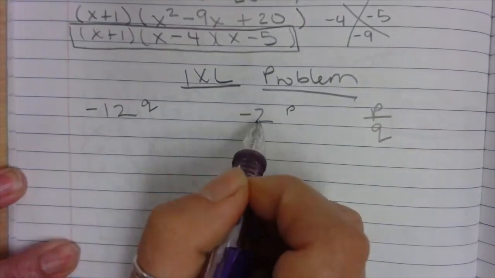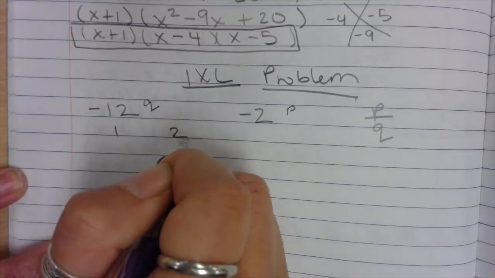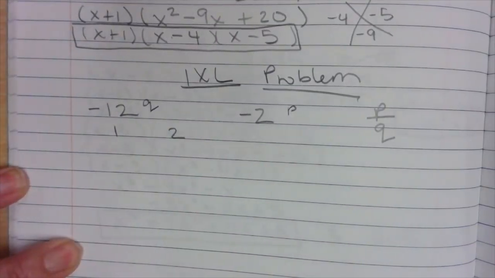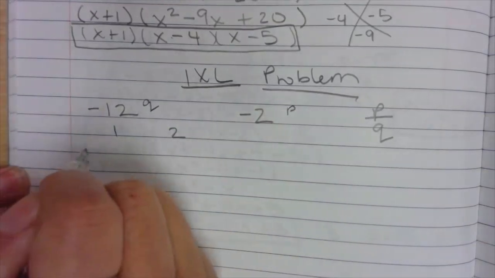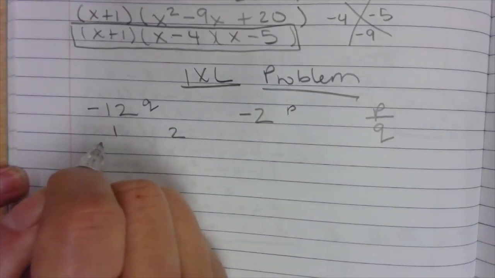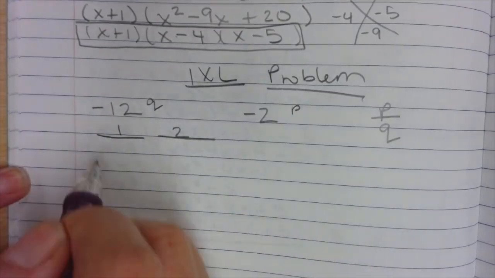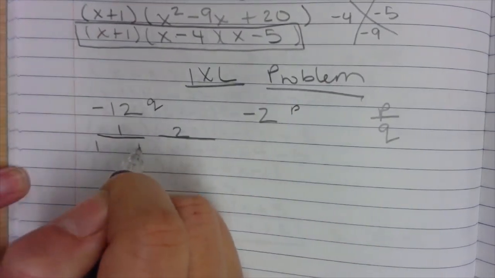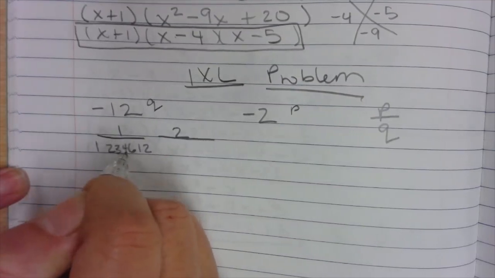All right. So all the factors of 2 are 1 and 2. All the factors of negative 12 are, let's write them out here. So it could be on the bottom of each of these. Okay, so 1 and 12, right? 2 and 6, 3 and 4.